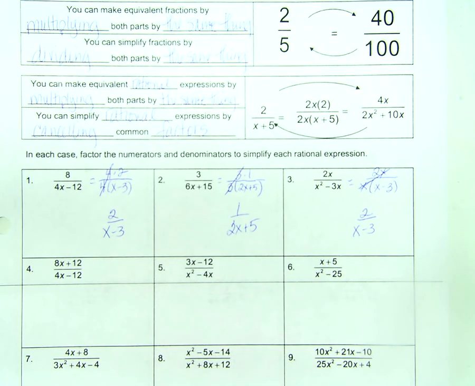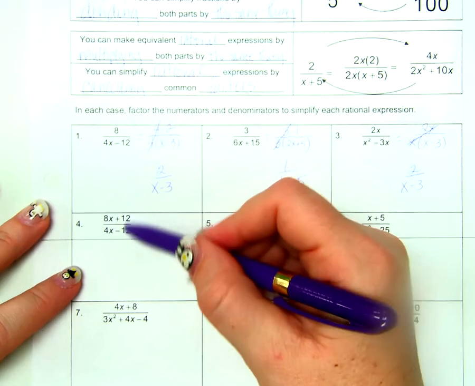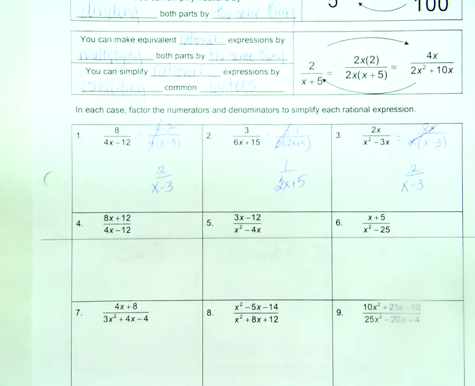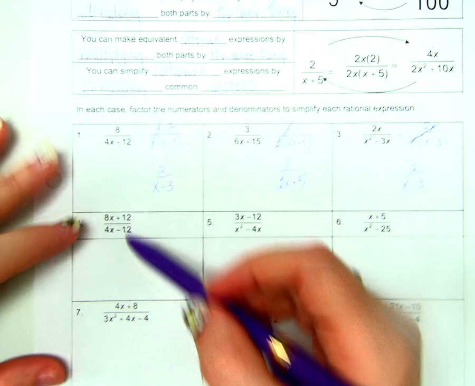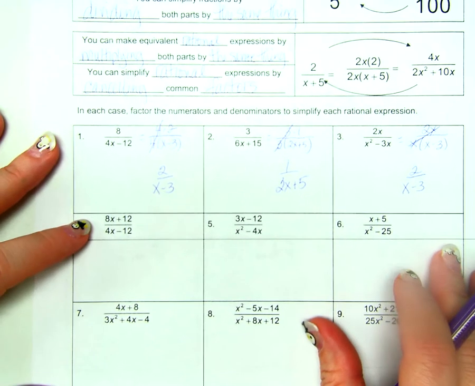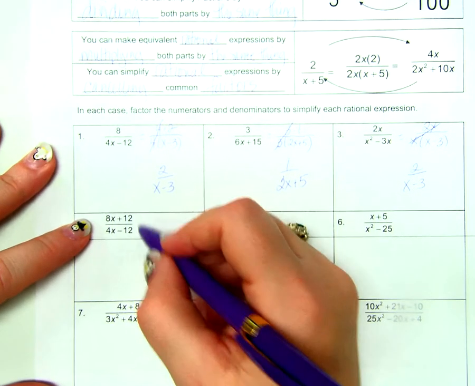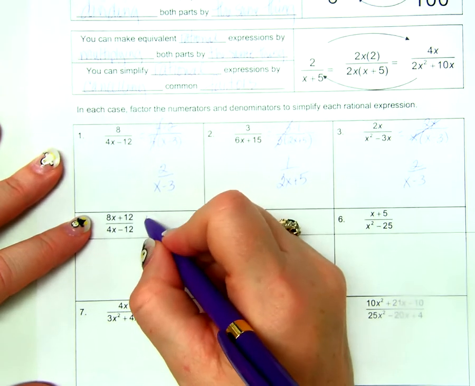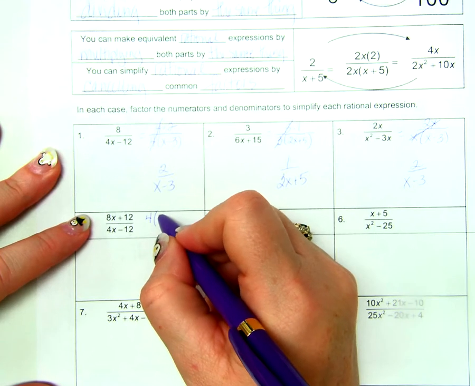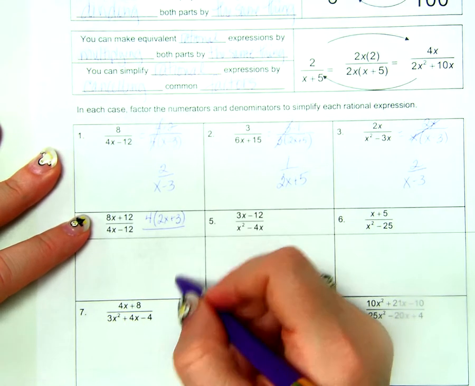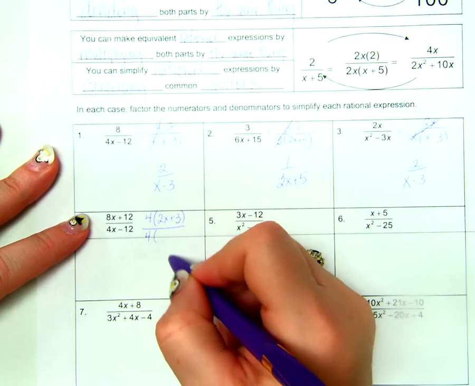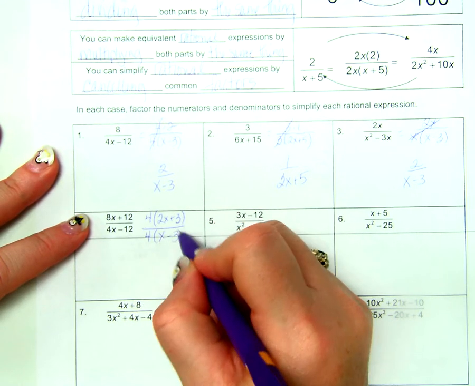So what about 4? Ooh, they both have 12s. What? They do. They both have 12s. Oh, they're not factors. Okay, so what can we do? 4 out of the numerator? 4, so I have 2x plus 3. And then I have 4 times x minus 3.